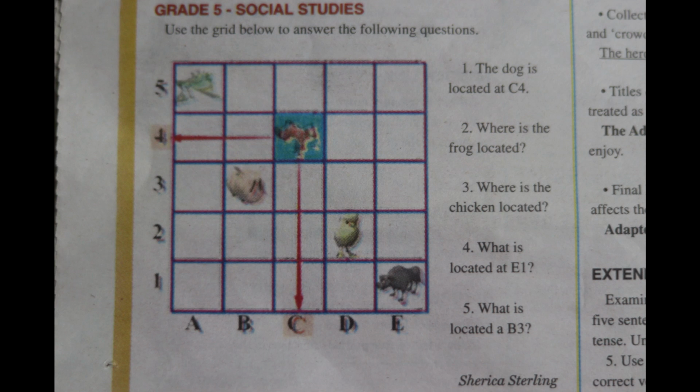Let's wrap up now. It says, use the grid below to answer the following questions. So the dog is located at C4. You notice we go all the way over, we look and we see that we have 4 going across, and down we have the C. Where is the frog located? And that would be at 5A or A5.